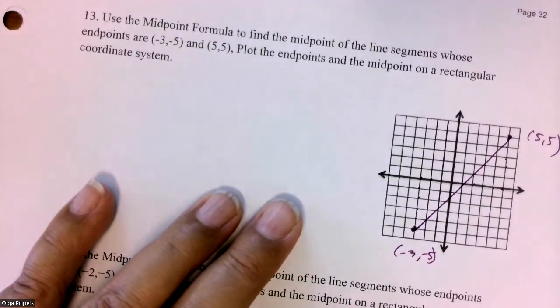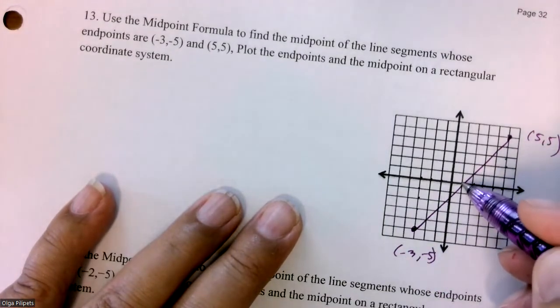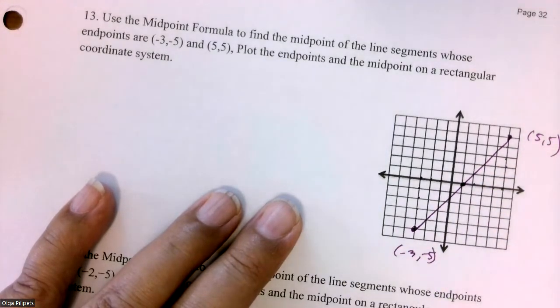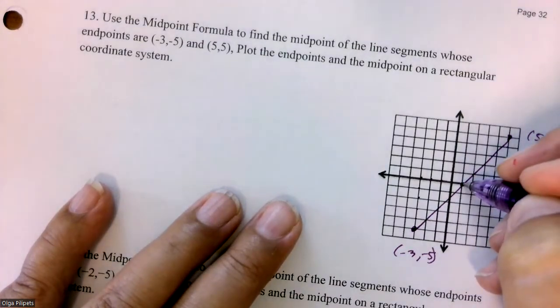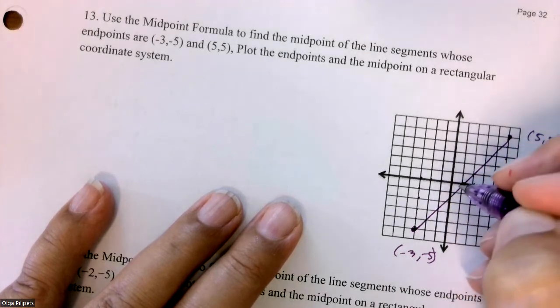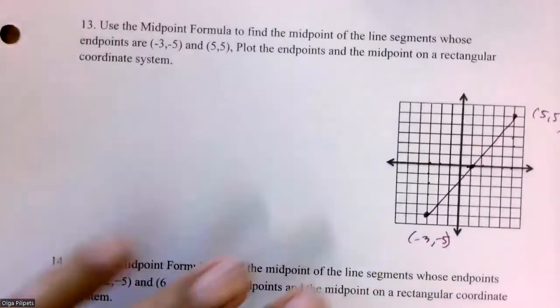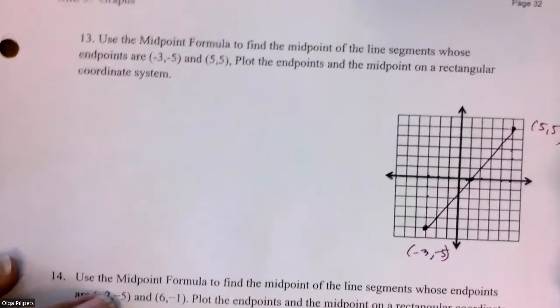Eyeballing the midpoint, I would say this is the midpoint. And that's the coordinate 1, 0, right? Because it's on the x-axis, so the second coordinate is 0. Let's see if that's true.